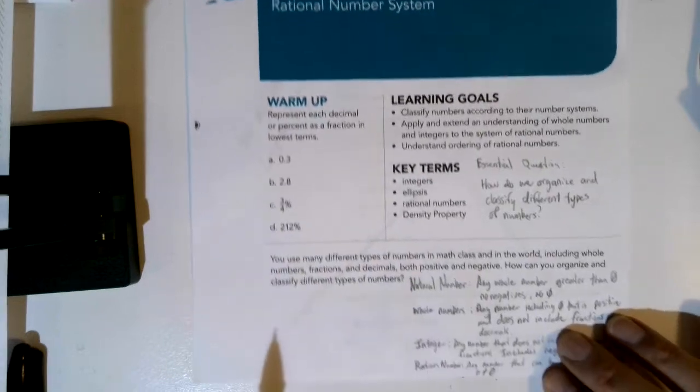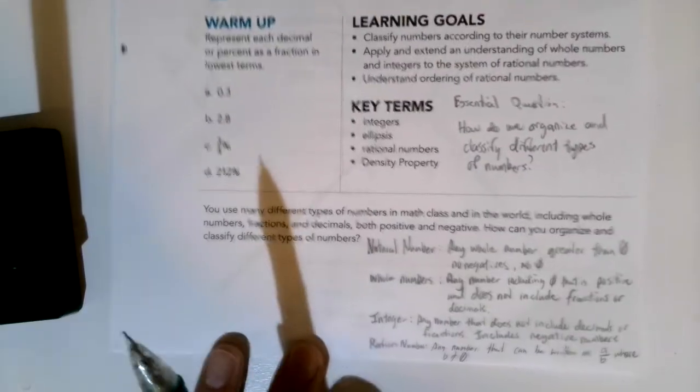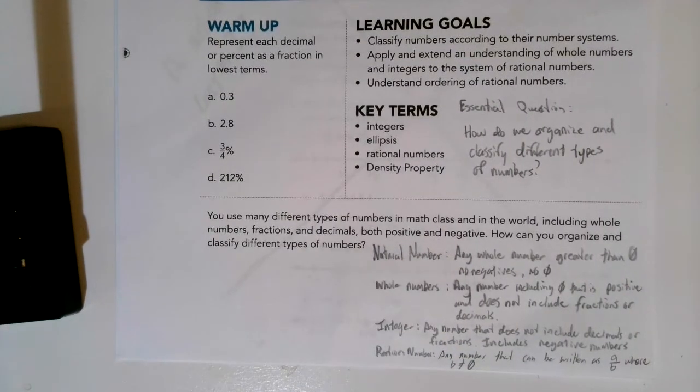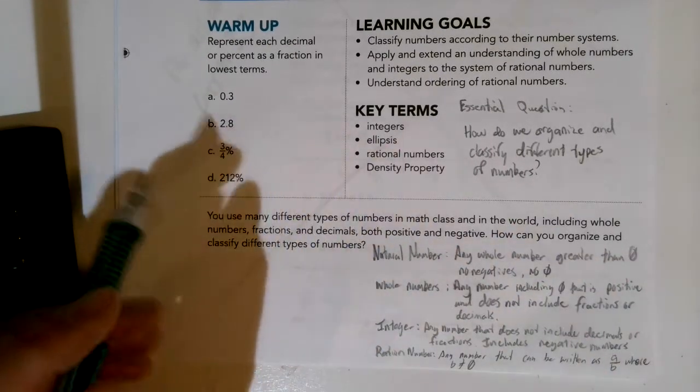Everybody, we're going to start the lesson right now for lesson 3, topic 1 from our new module 4. This will be due on Tuesday, April 14th. We're going to start with the warm-up.